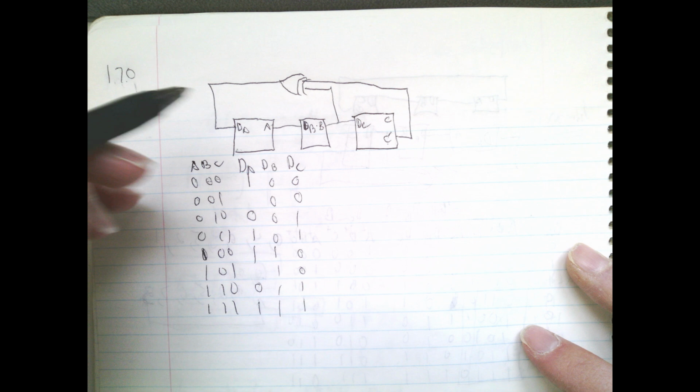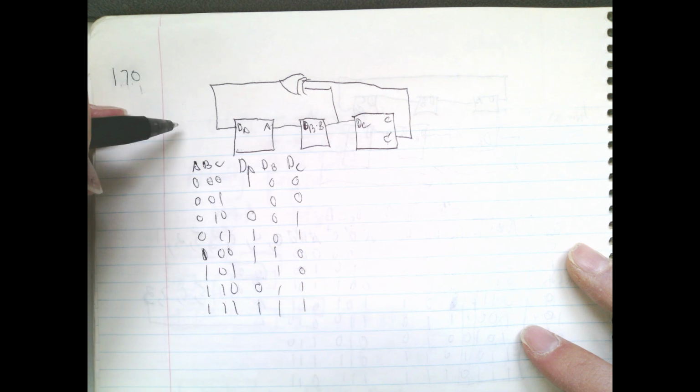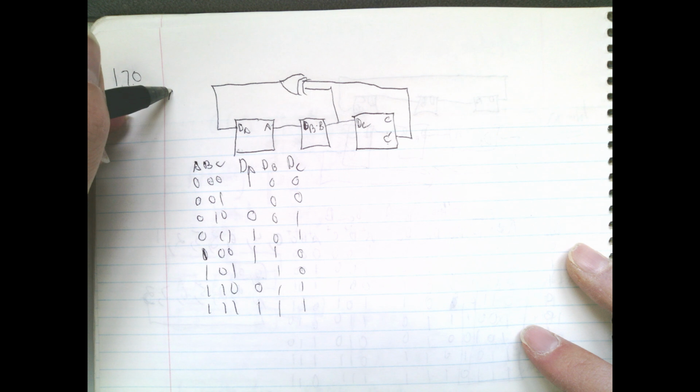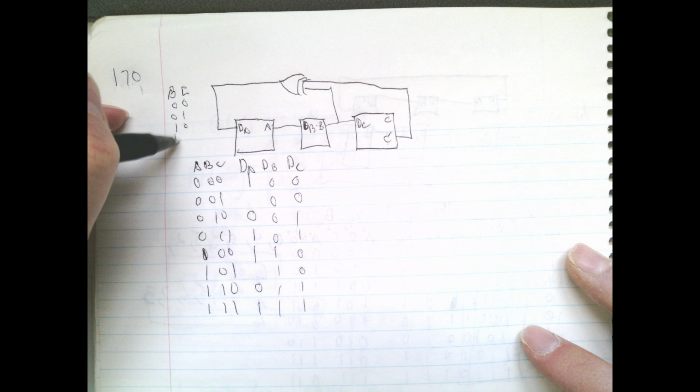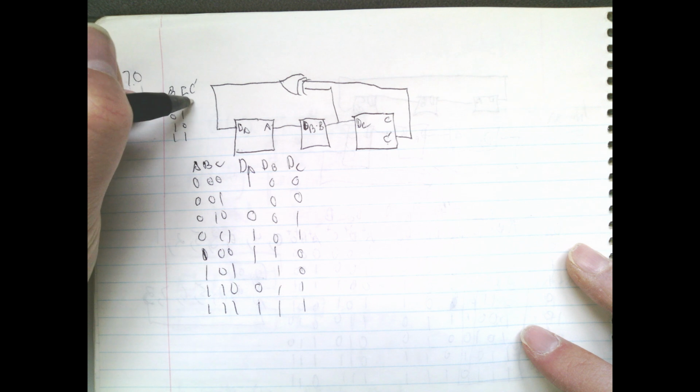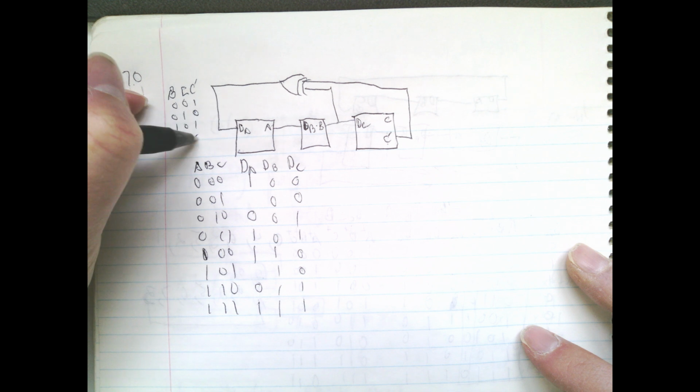But let's just draw a truth table just to be clear. B, C: 0 0, 0 1, 1 0, 1 1. C prime: 1, 0, 1, 0.